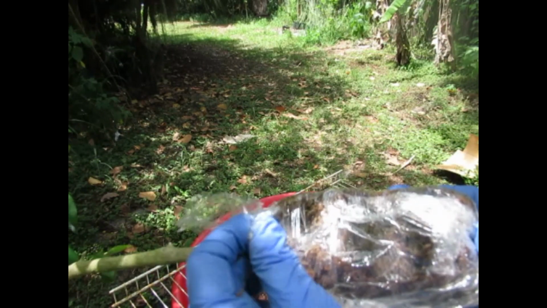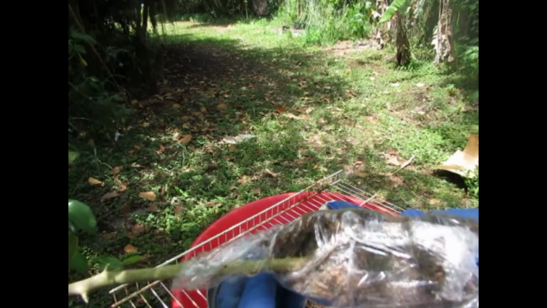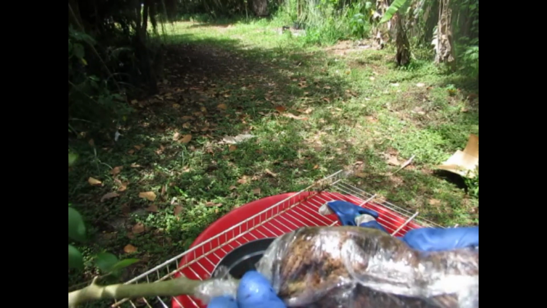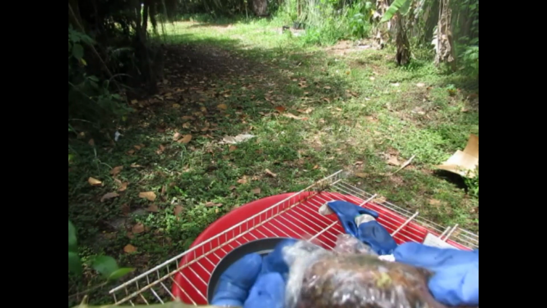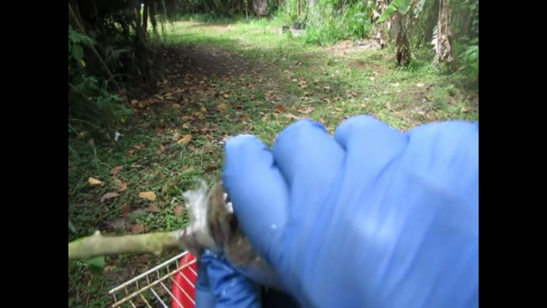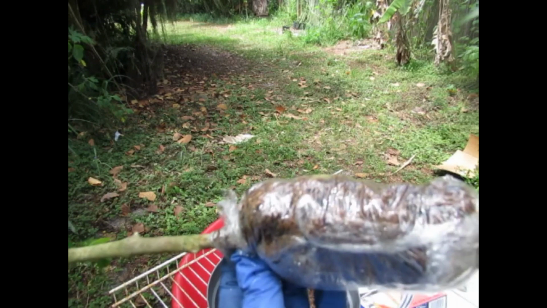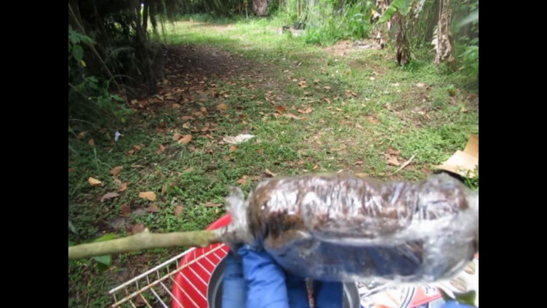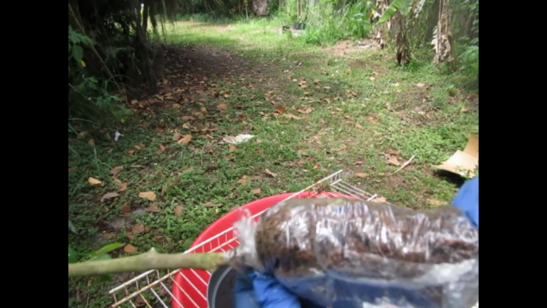If any of it is left out, it will dry out and it can leach up and dry out the rest of your moss. All right, so we have a nice little tight, firm, very wet soil or moss around the wound.